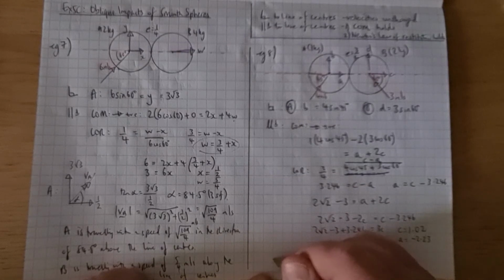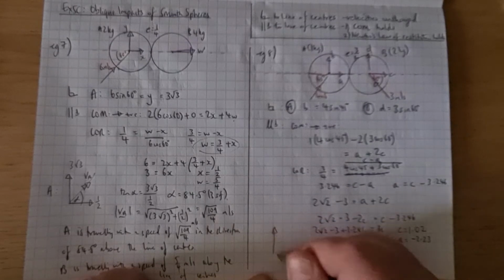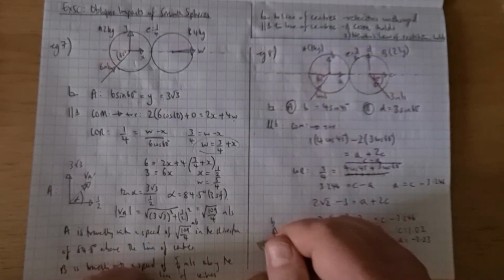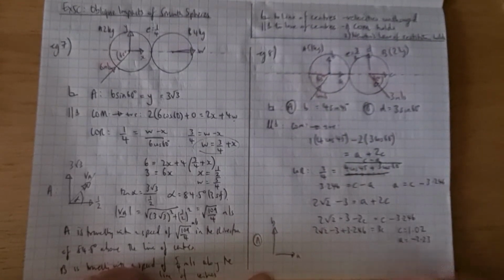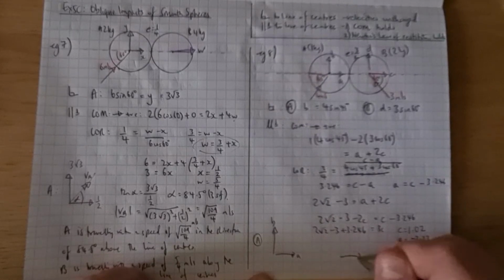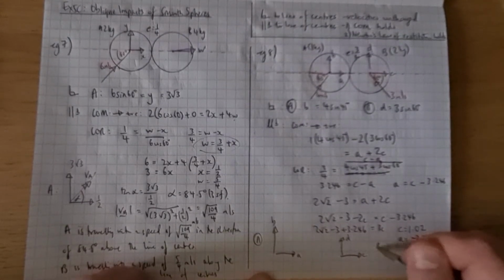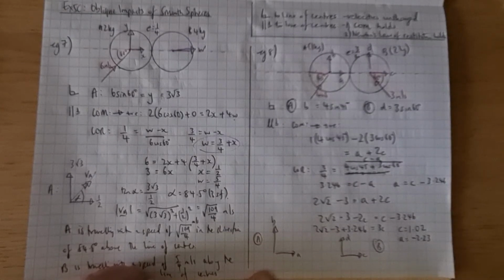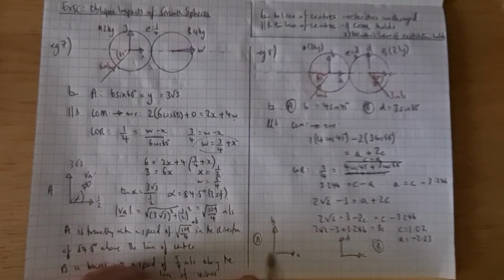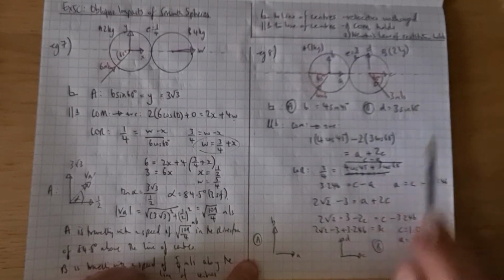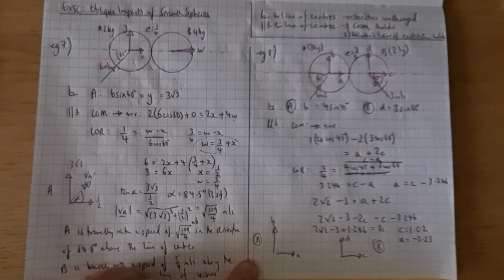So I've drawn A and B in that direction. They were my two components for A after the collision, and I've got C and D for particle B. Now, as I've said, A is negative, so A is actually bouncing back as well, and obviously C and D both came out as positive.